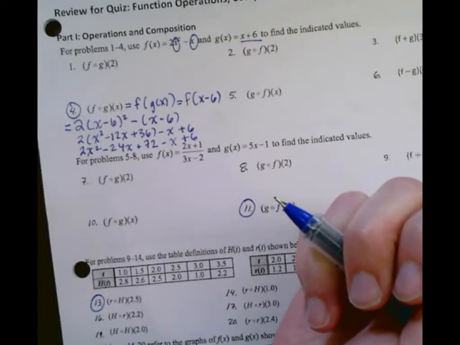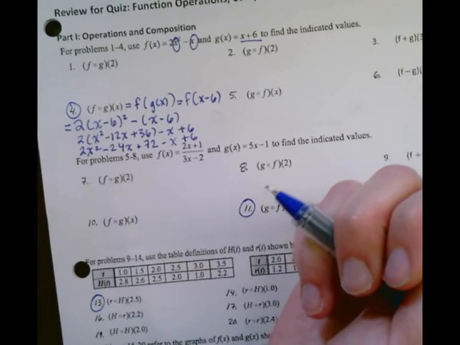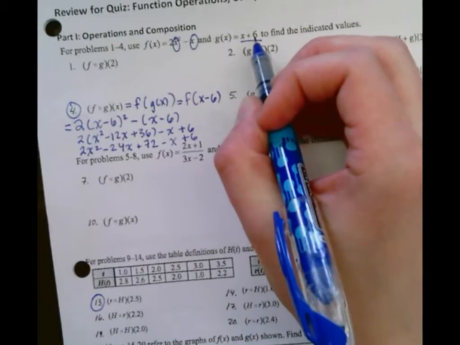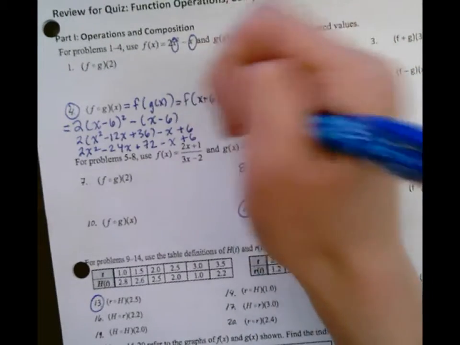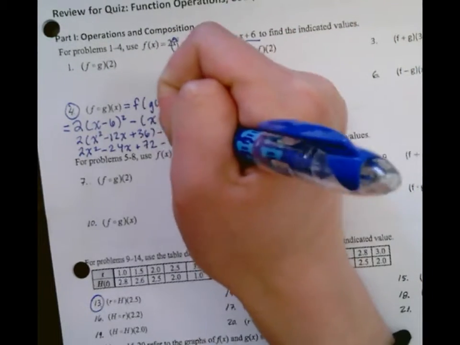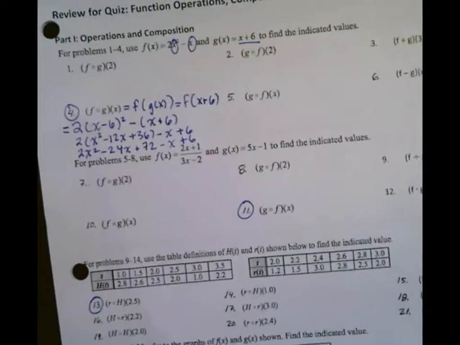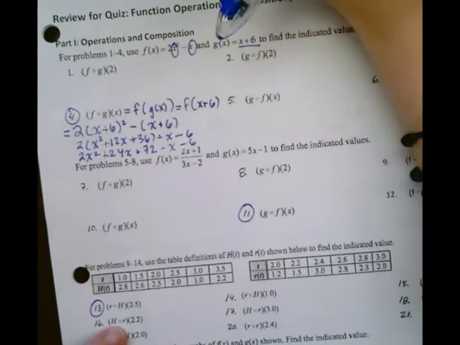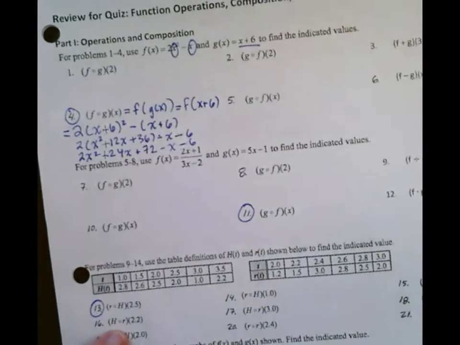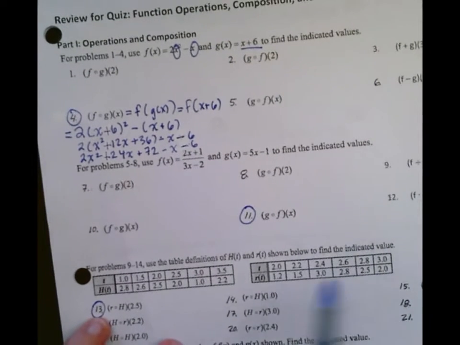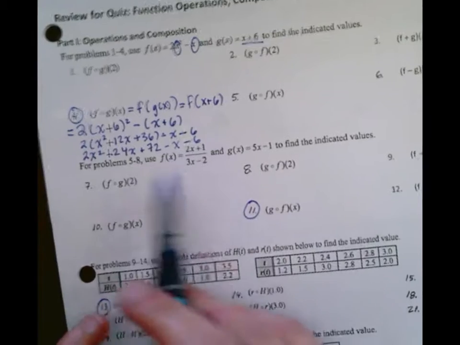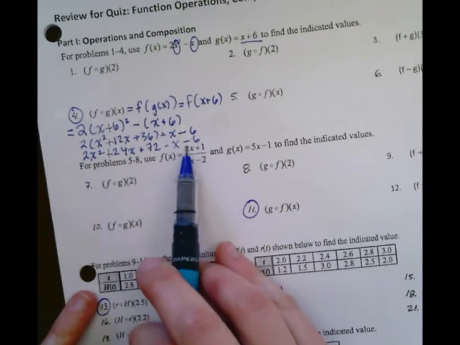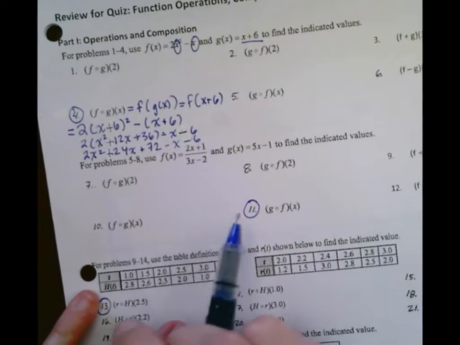Oh, you know what? I just realized I made a mistake from the beginning. This is a plus 6, but I put in a minus 6. So I'm just going to go through and change all of these signs. Sorry about that, guys. If you notice, I've now changed all my plus signs to minus signs. So these are all pluses. This is a plus, but that means these two are minuses. So make sure you have that right.